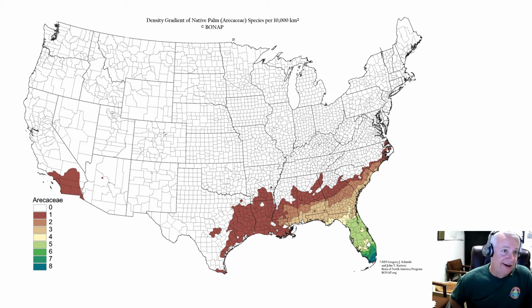Palms are very vulnerable to freezing, and one of the likely explanations for this restricted distribution and the vulnerability of palms to freezing is that palms are monocots.